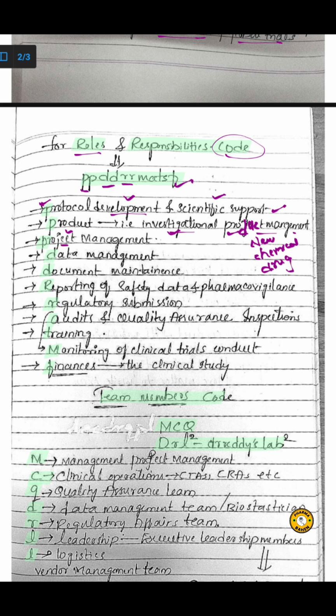Then project management. They have to do the project of conducting trials, and data management, meaning the data obtained from the trials they have to manage. Then document maintenance. They have to maintain the documents which come from the trials, and the reporting of safety data, like ADRs, which should be reported to the higher authorities. By whom? By the CROs themselves. And the regulatory submission: they take responsibility for regulatory submissions to market the product.